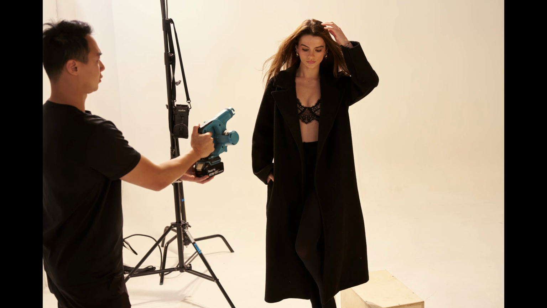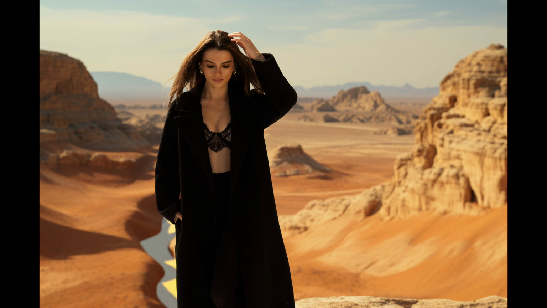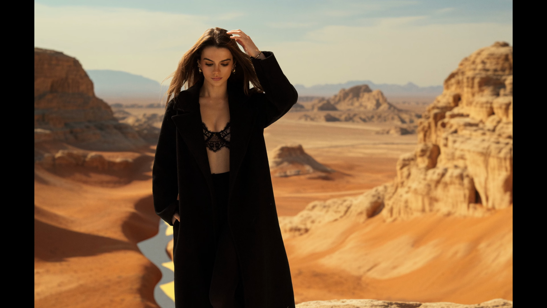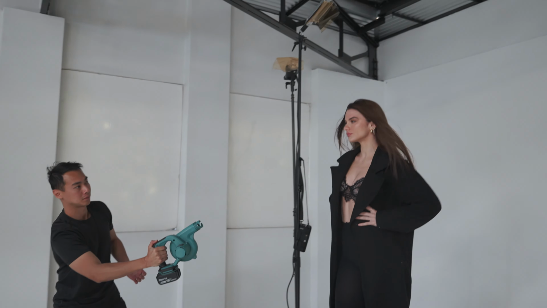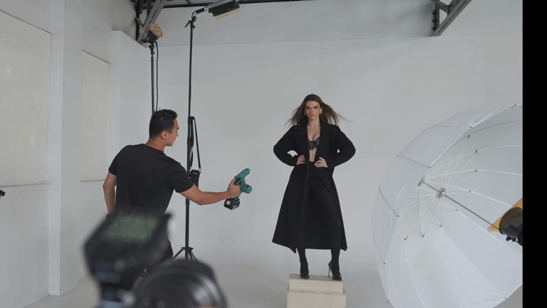This is something you need to take into consideration beforehand. A series of images with a consistent lighting scenario. In my case, midday sun a bit behind the model.